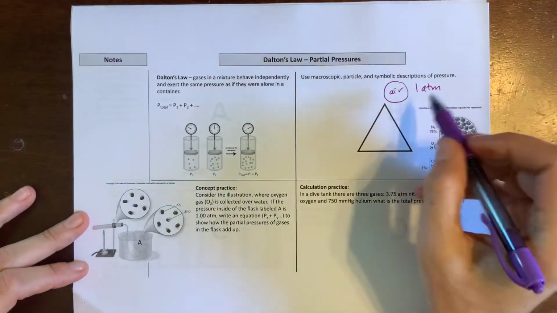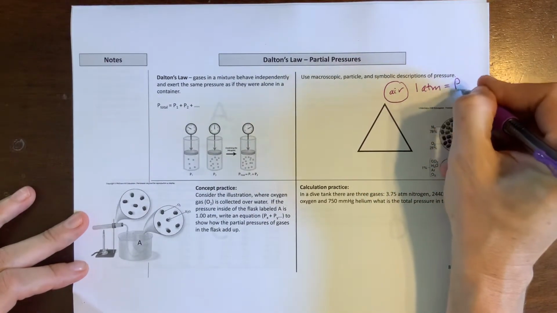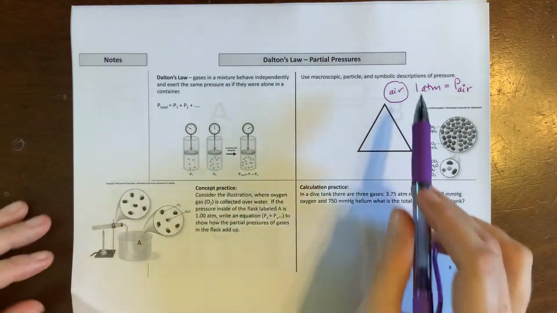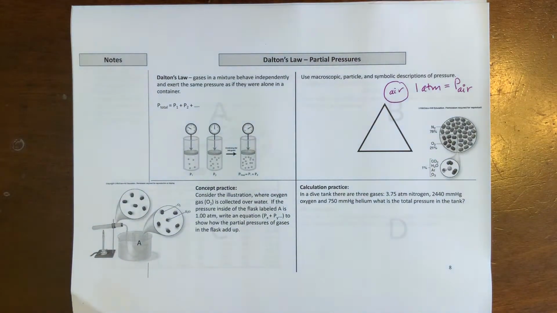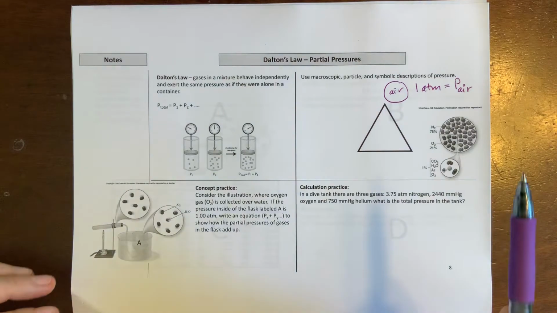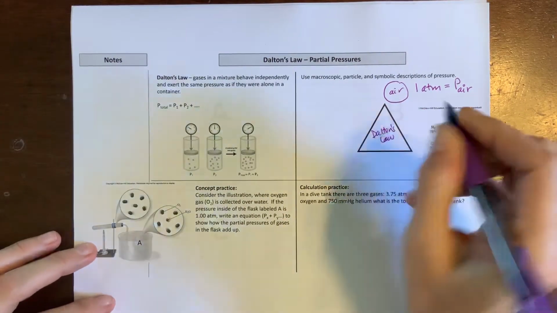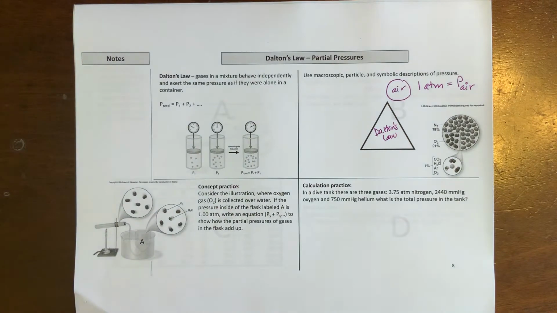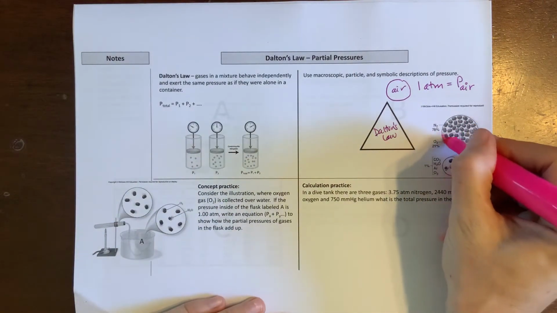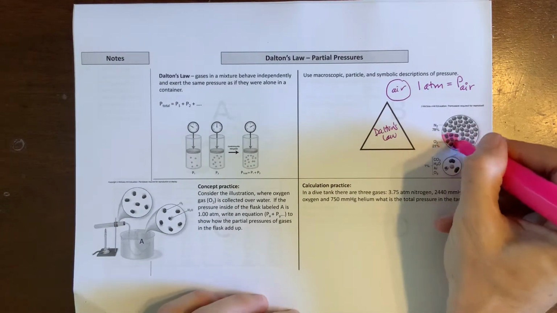So we could say that 1 atmosphere is the pressure of my air, but we don't know what's in it, right? We can't even see it really. So it's just a balloon of nothingness, but it's not really. So when we look at Dalton's law, it helps us start to understand that there's actually 2 major fractions to our air.